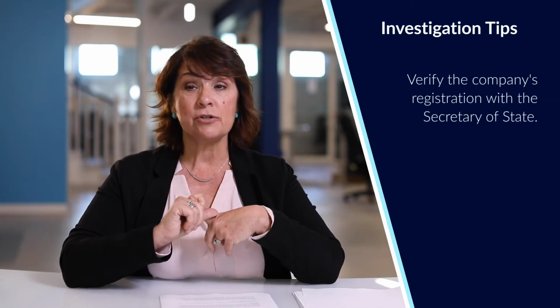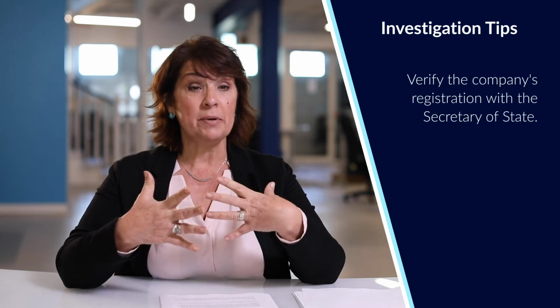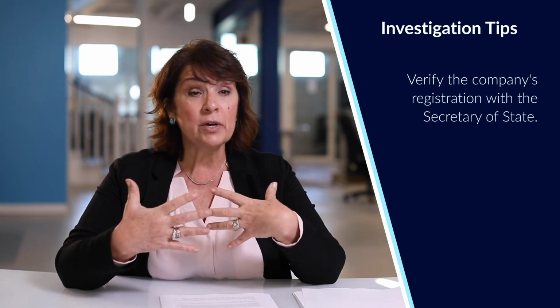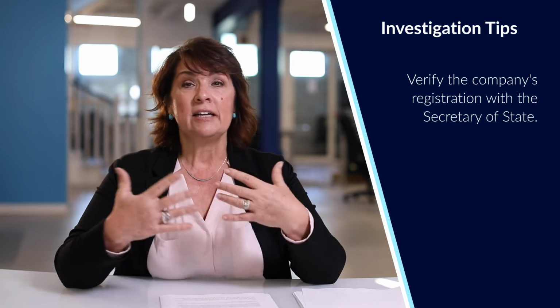You also want to be able to pull information about the actual company. Secretary of State, let's make sure they're actually a company, they're actually licensed somewhere. If there's a particular, like for roofing, contractor license, some states require specific credentials. You're going to want to look for those.